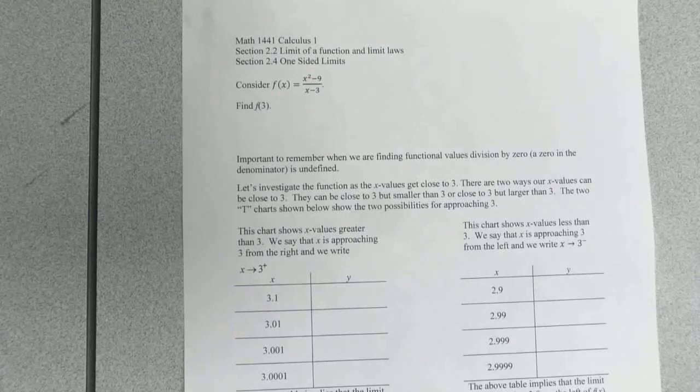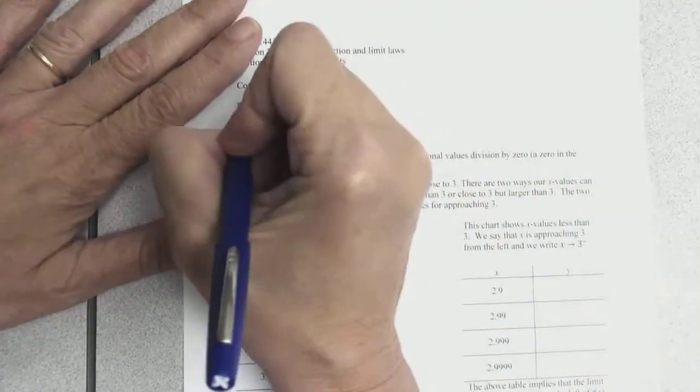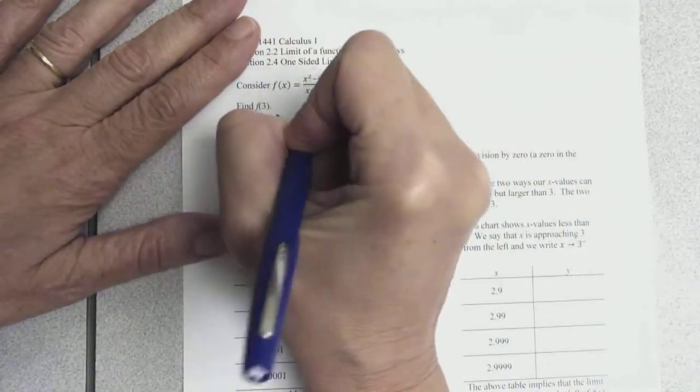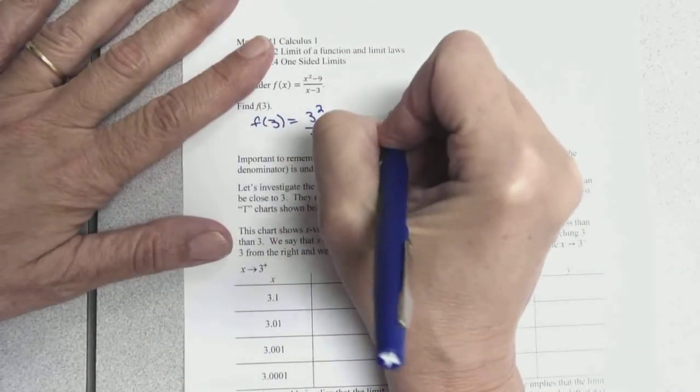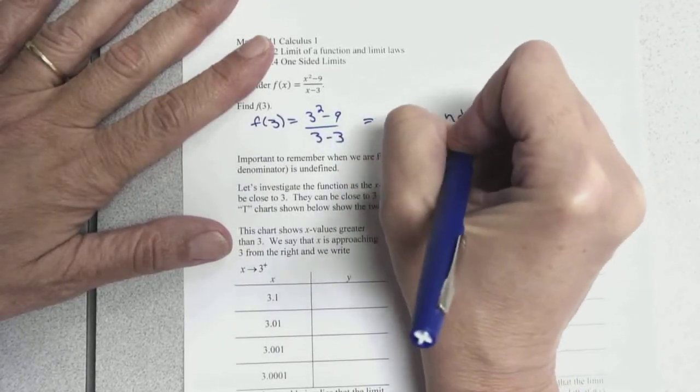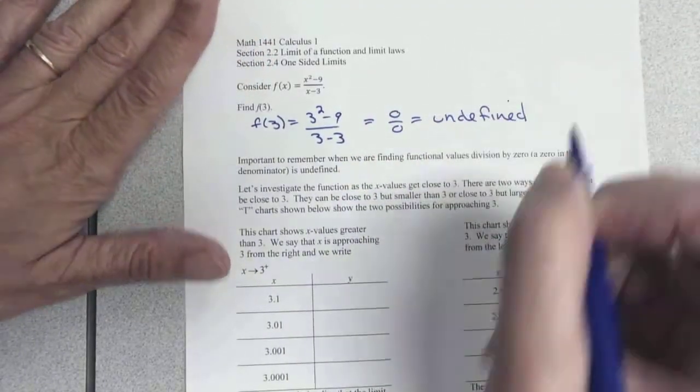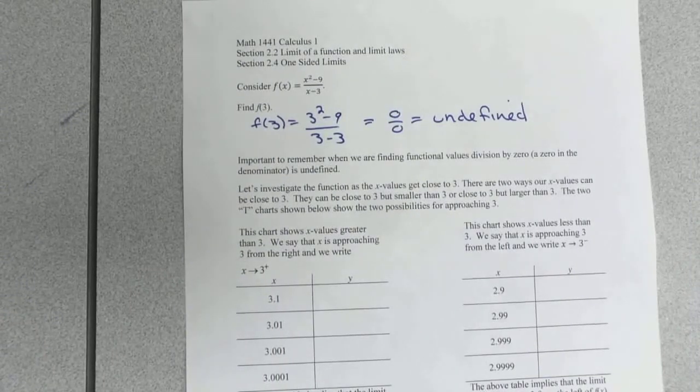So starting this out, we've got a function here, f of x equals x squared minus 9 over x minus 3. Find f of 3. So remember that functional notation means that we just replace the x with 3, and we see what we get. And in this case, we get 0 over 0, which is undefined. It really is very important to remember that division by 0 when we're doing functional values is always undefined. A 0 in the denominator is undefined. So when x is exactly 3, all we can say about this function is its functional value is undefined.